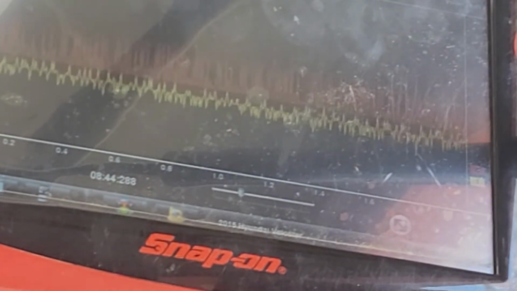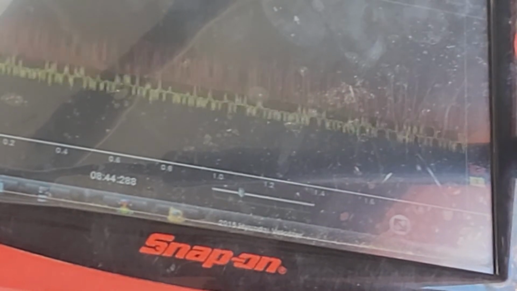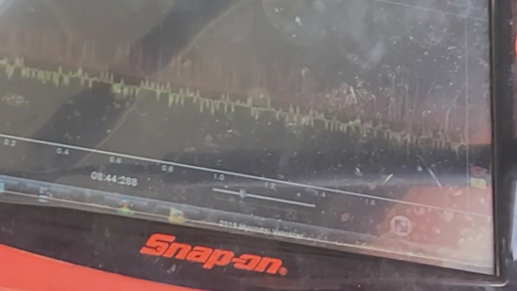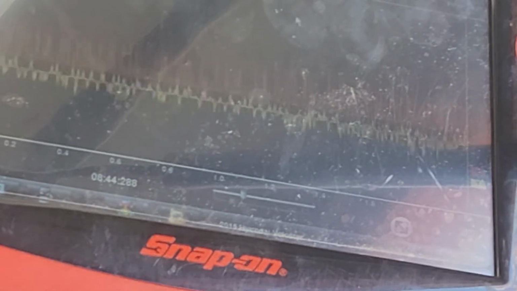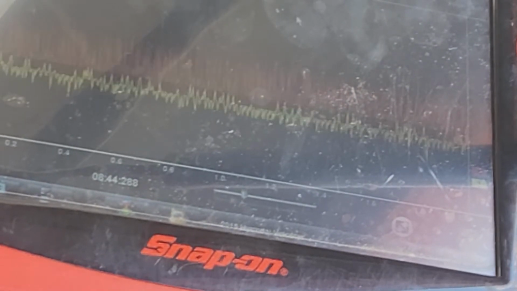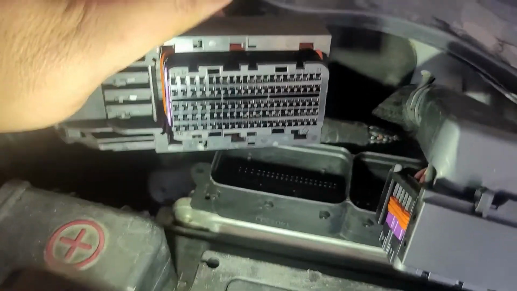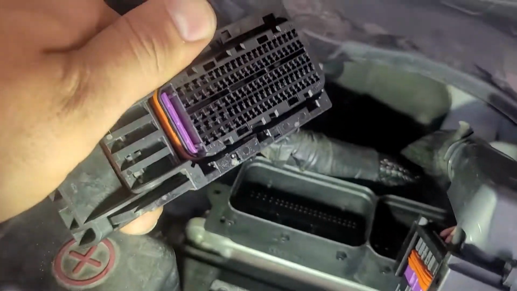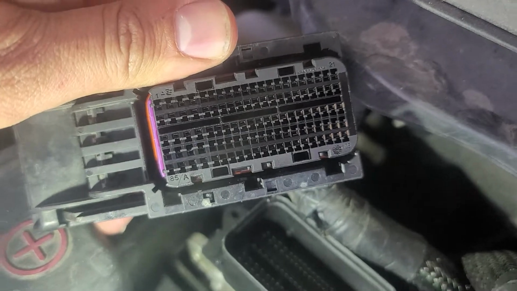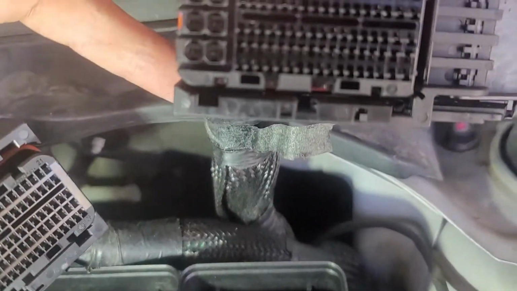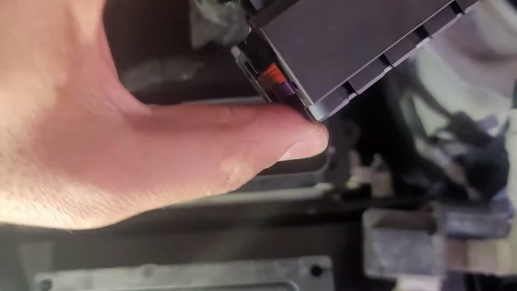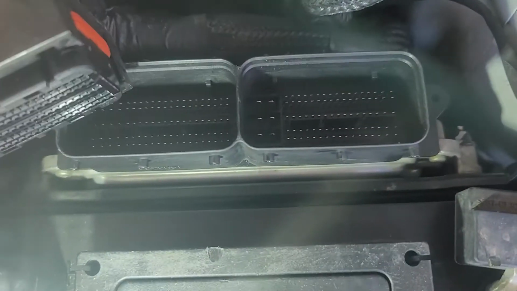Next, I'm going to shut off the vehicle, take this harness, take a look at it, see if there's anything inside, any crusties, any mud, any water, anything. Everything looks clean, fine, with the harnesses, with the engine control module itself.